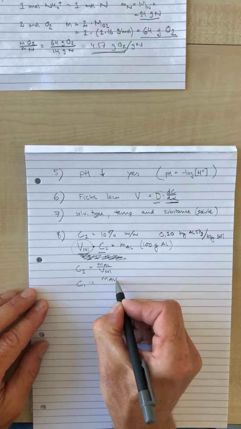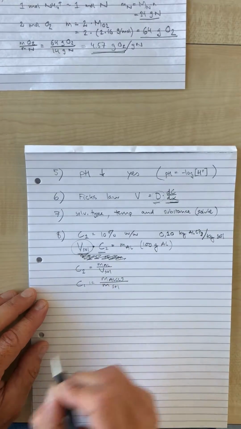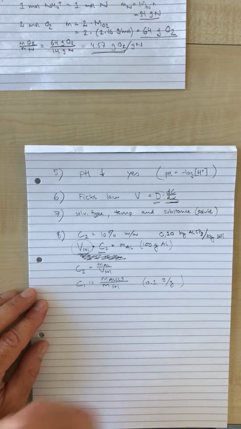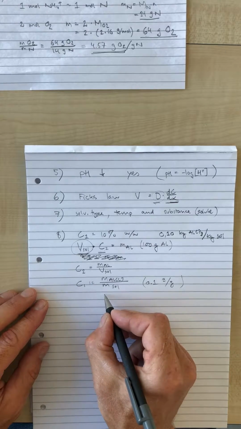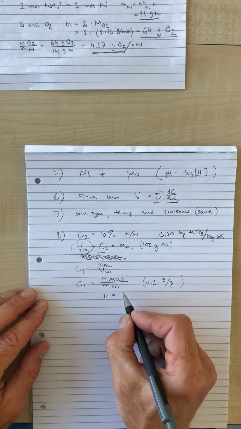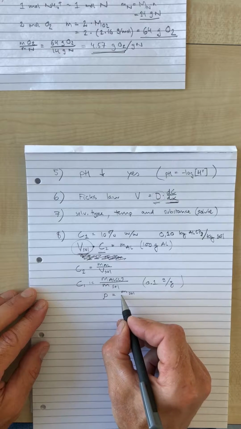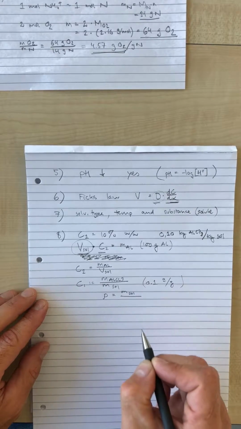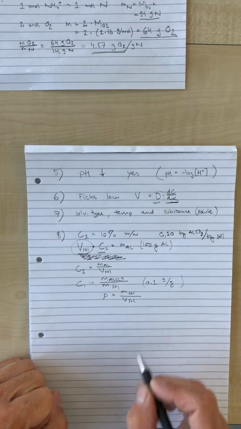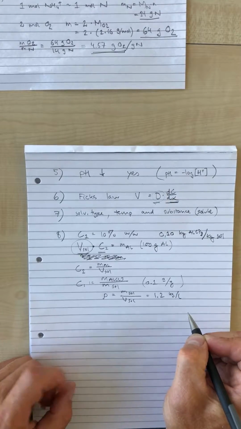of aluminum chloride per mass of solvent, and this was 0.1 gram per gram or kilo per kilo or whatever, 10%. I have information about the density of the solution. The density is defined as the mass of the solvent divided by the volume of the solvent, so the solution. So mass per volume, and that was given as 1.2 kilogram per liter.